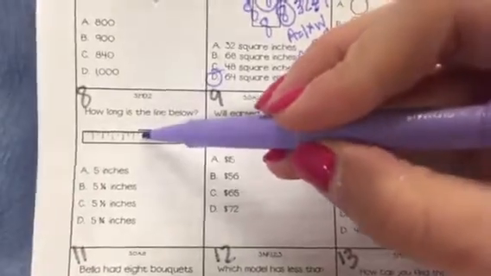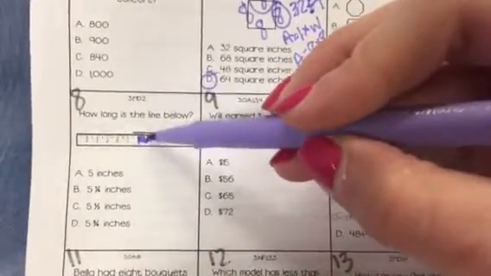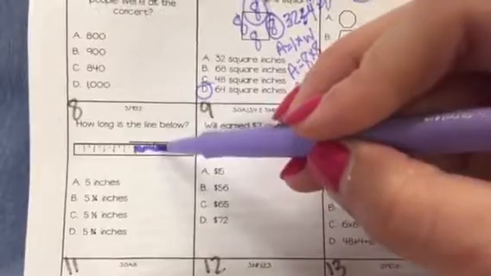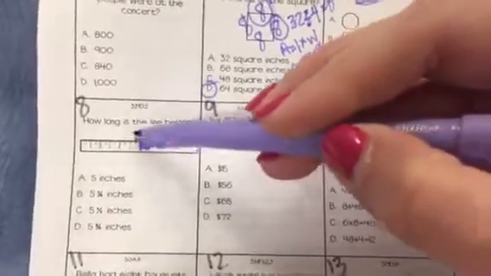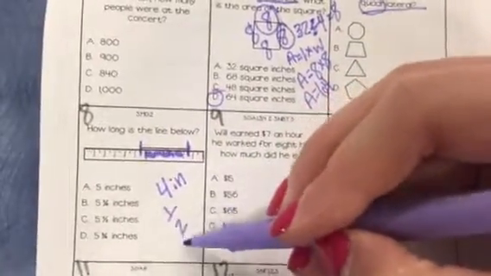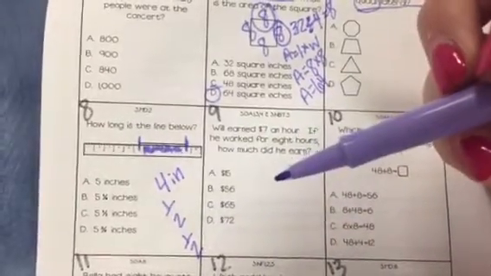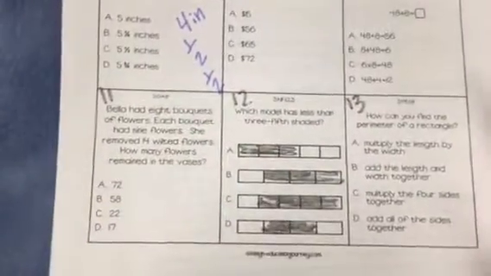Okay, what's the length of the line below? Well, I'm going to start with my full inches. Here's 1 full inch, 2 full inches, 3 full inches, 4 full inches, and then I have a half and a half. So I've got 4 full inches, but then I've got a half and a half. If I put those 2 halves together, I get another whole, right? So 4 inches plus another inch. You guys got that? You guys can figure that one out.